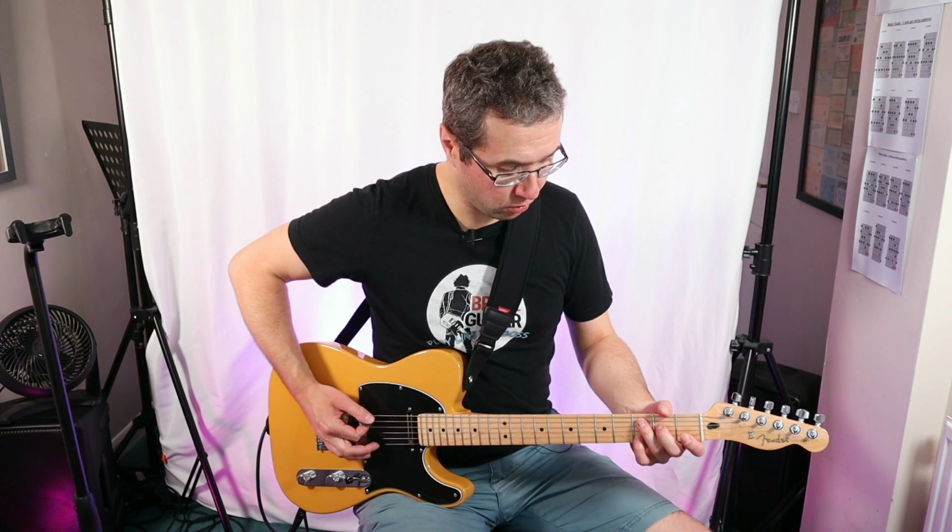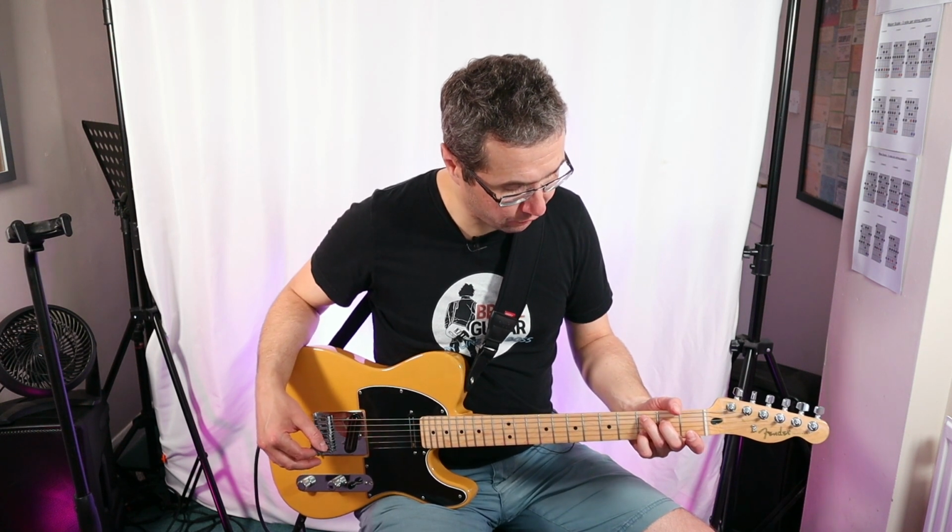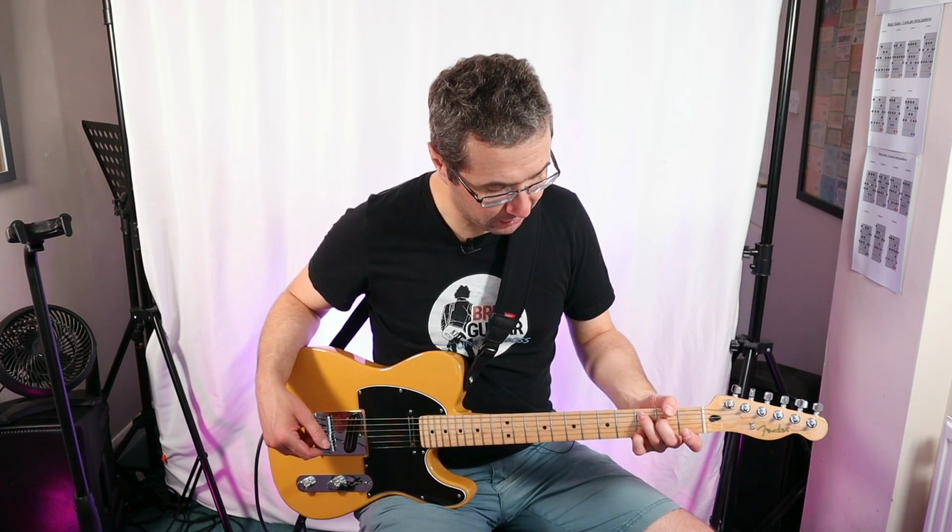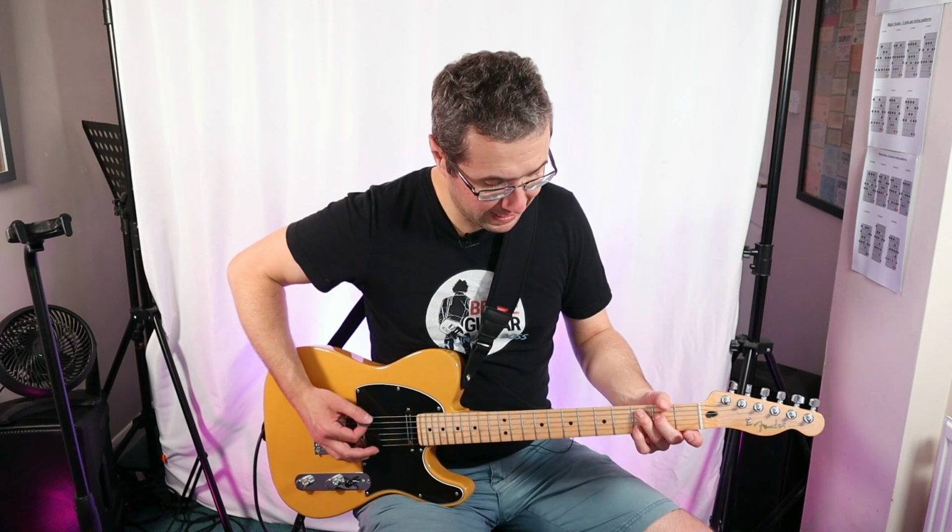Okay, we're going to have a C add 9 chord. Bruce often likes to play it like this. Middle finger 2nd fret D, 3rd finger 3rd fret A, little pinky finger 3rd fret on the B. Just playing the middle 4 strings there.